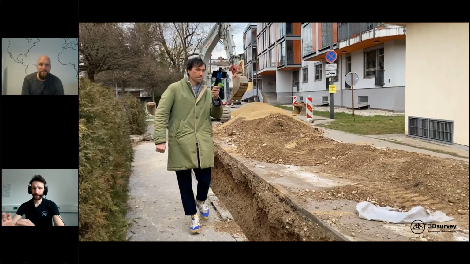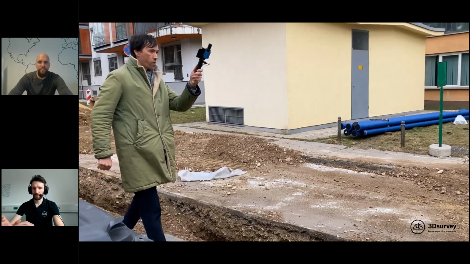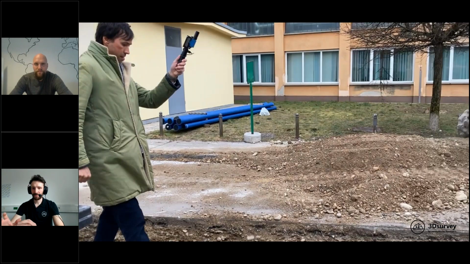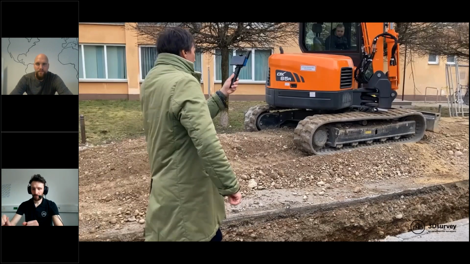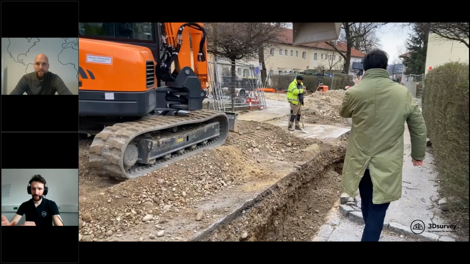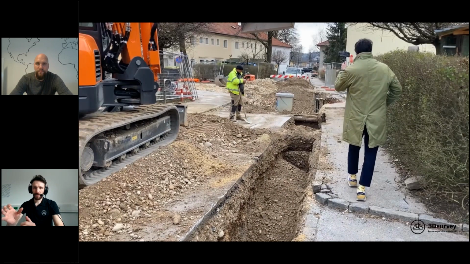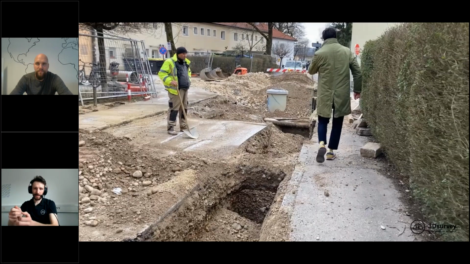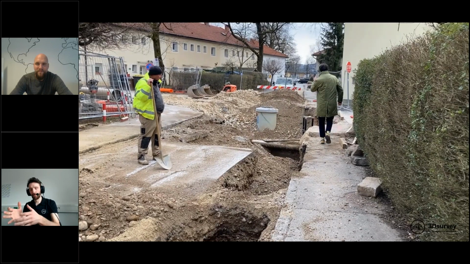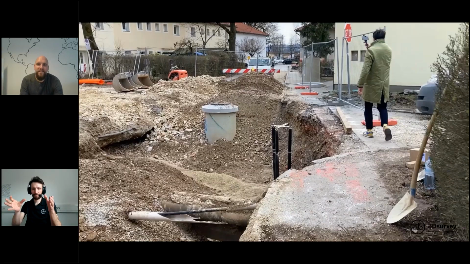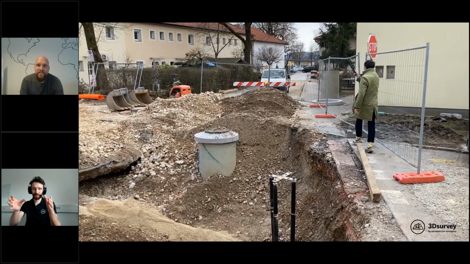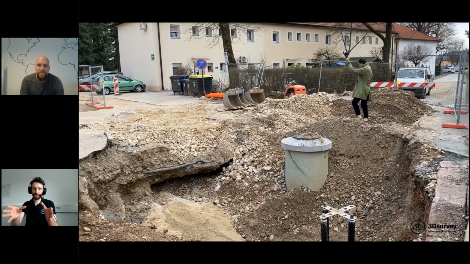And for the recording itself, it's important to note that you have to walk slowly and steadily. Hold your camera as firm as you can. Don't make any sudden moves, and keep in mind, look at the screen to see what you are recording.